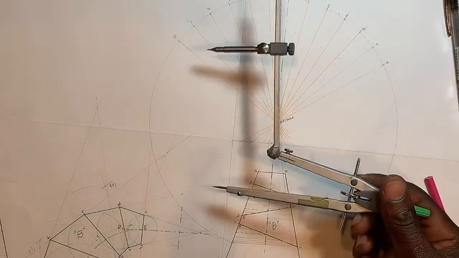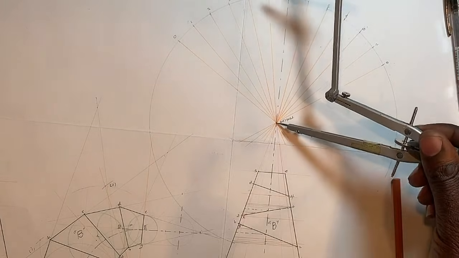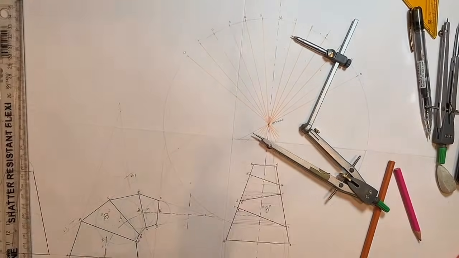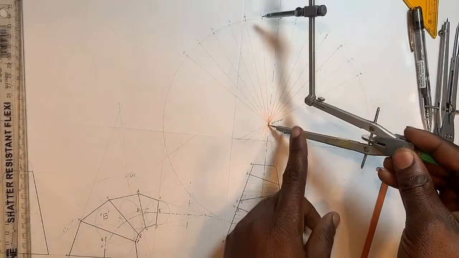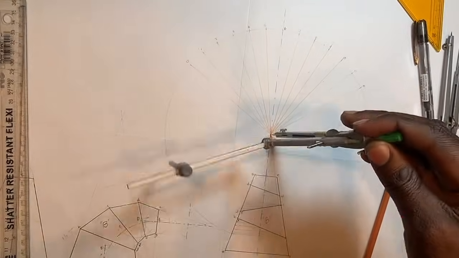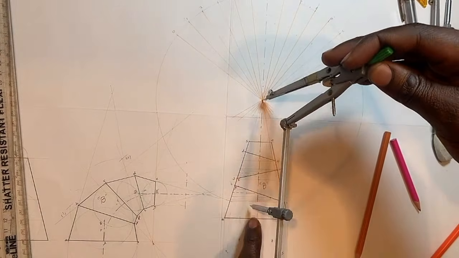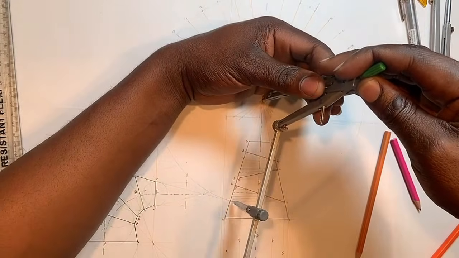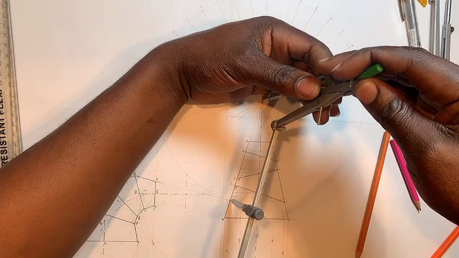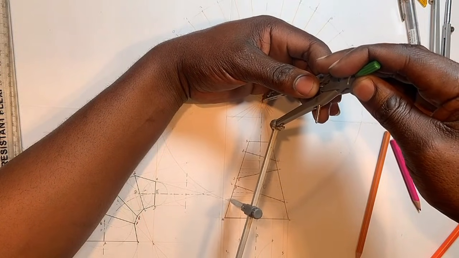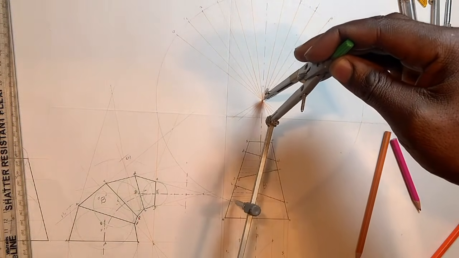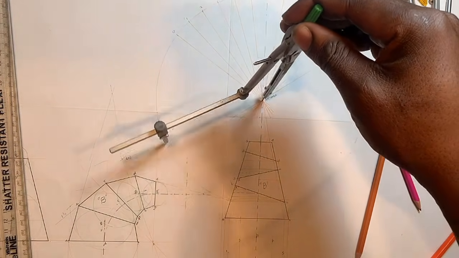Place it at your apex point and then give it just a little bit of zoom out. Apex point, then up until this point of yours, the bottom one. So now you open it to the second one, which is this one. The two at the bottom, which is 5 and 7. So there you go. Strike an arc.